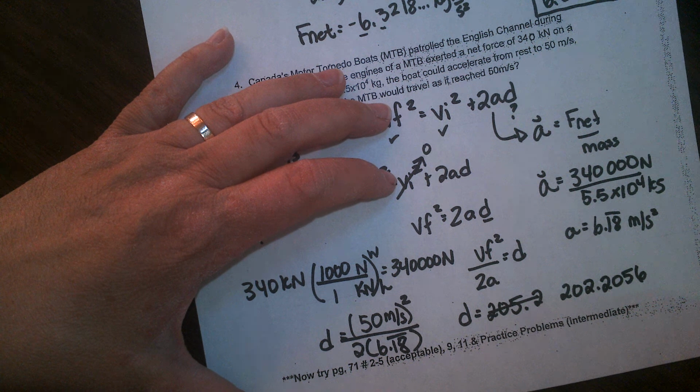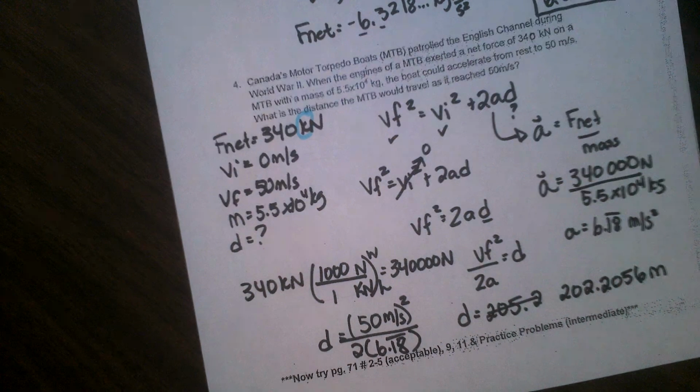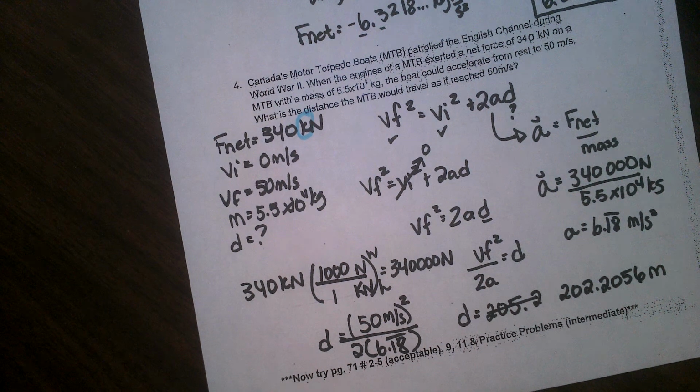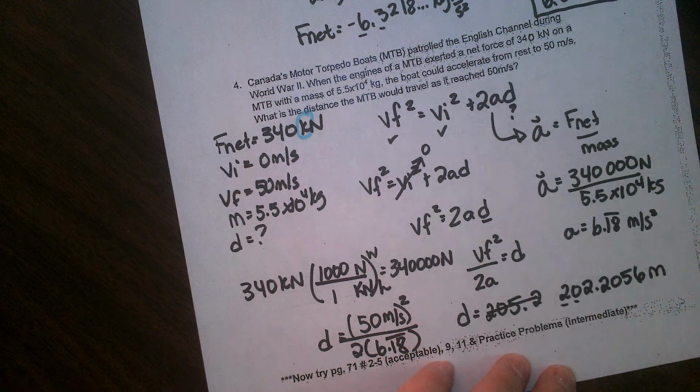Did you square your 50? Yep. Okay. When we go back to the question, how many significant digits are we looking at? Joyce. 2. Is 20 the same as 202? Nope. So what do I have to do?